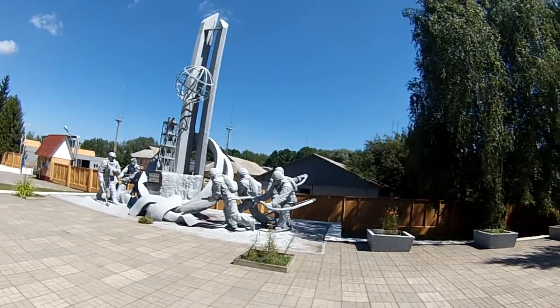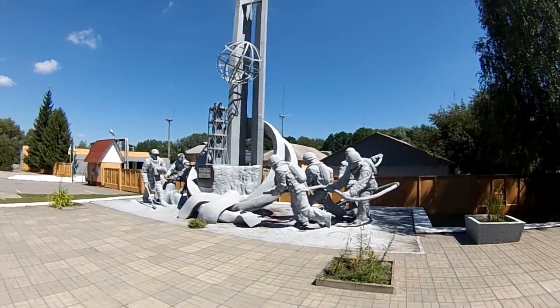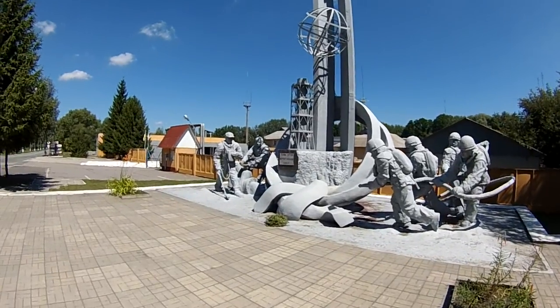The monument of the firemen who worked to stop this tragedy.